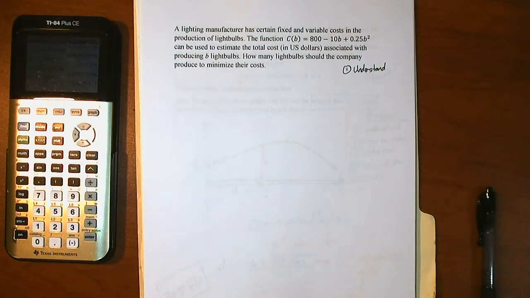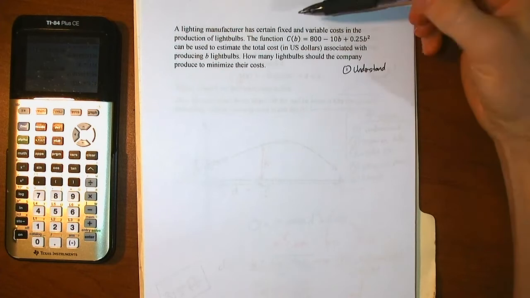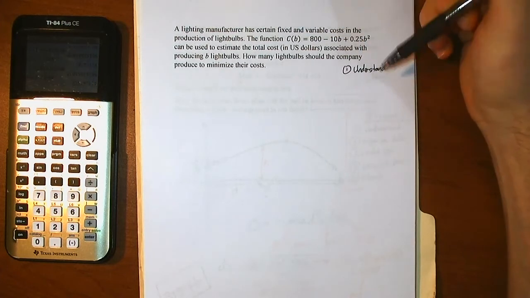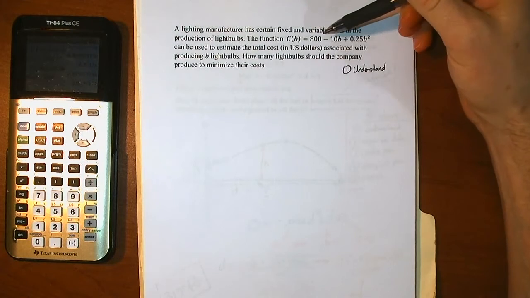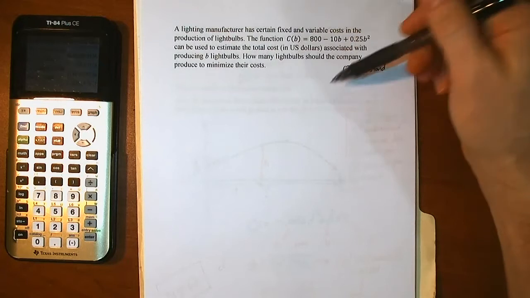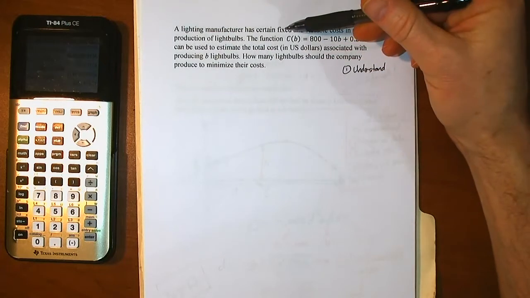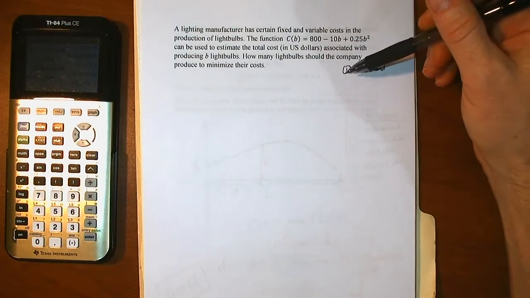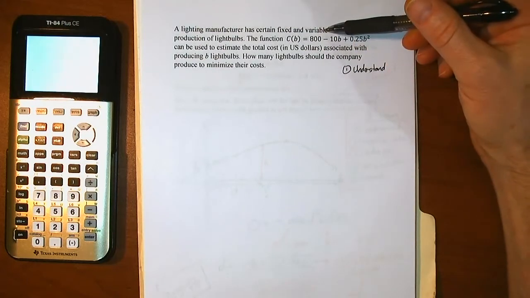All right, hopefully you've given some thought to that. If not, pause the video and give some thought to that, right? That's an important step in this. But what we have is a company that makes light bulbs, and it says when it makes light bulbs, it has certain fixed and variable costs. Okay, so that might be new knowledge. After I read this, I don't think it really matters what a fixed cost or a variable cost is. I don't think that matters to this problem. I think we can still do this problem without knowing what that is.